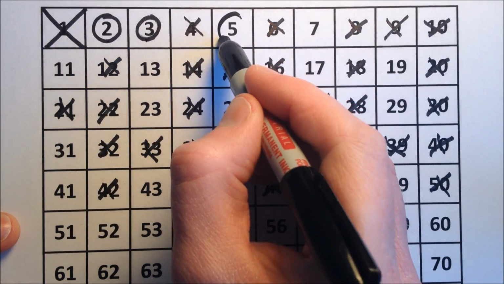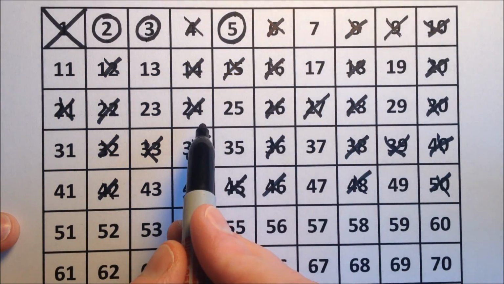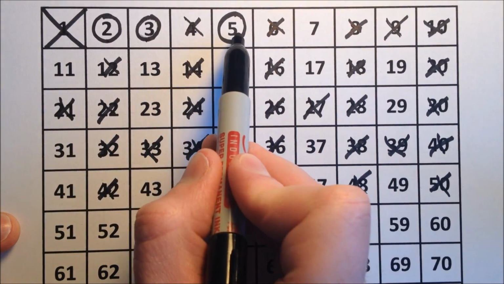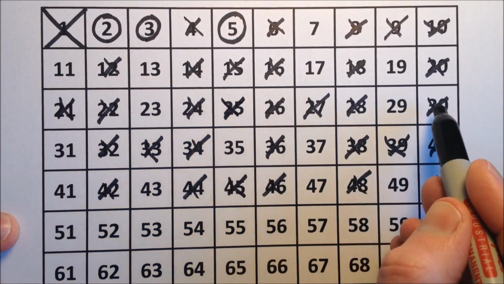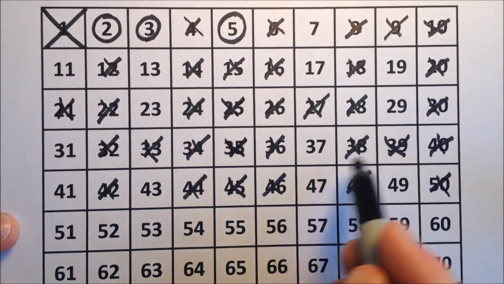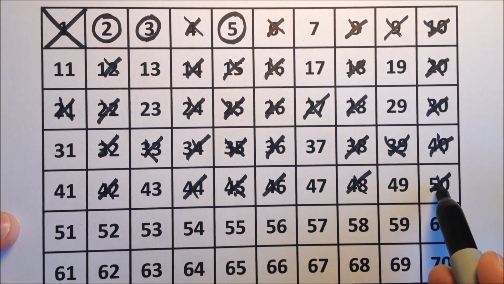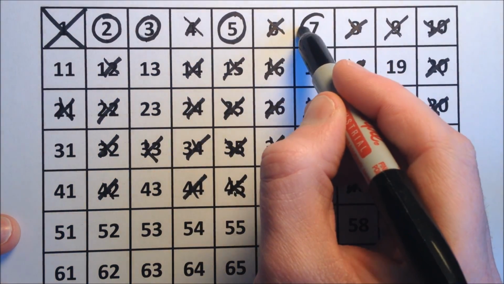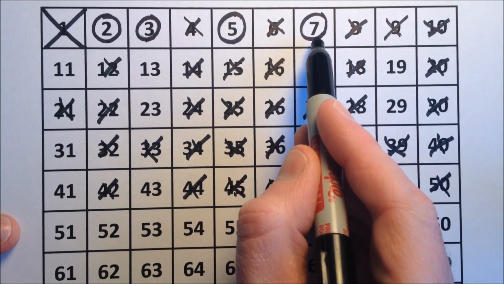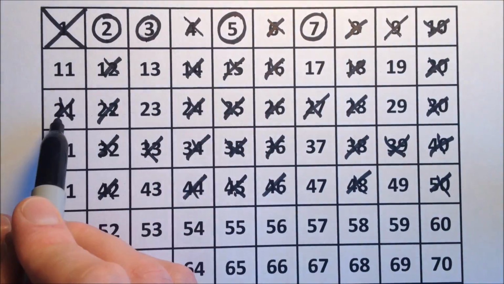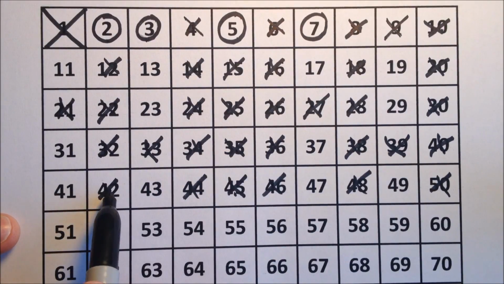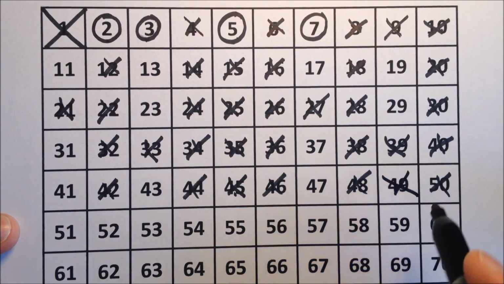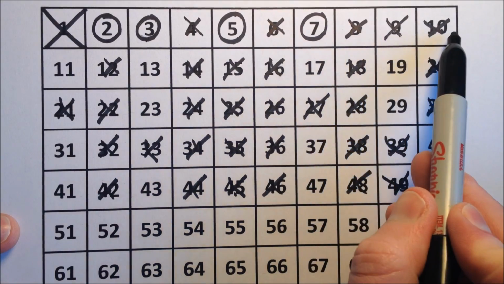So let's do the next one. 5 is our next open number. So let's cross out all the multiples of 5. 5, 10, 15, 20, 25, 30, 35, 40, 45, 50. So now we've got our multiples of 5. Our next open number is 7. So let's do the multiples of 7. 7, 14, 21, 28, 35, 42, and 49. Okay, continue. That's the end of that row.